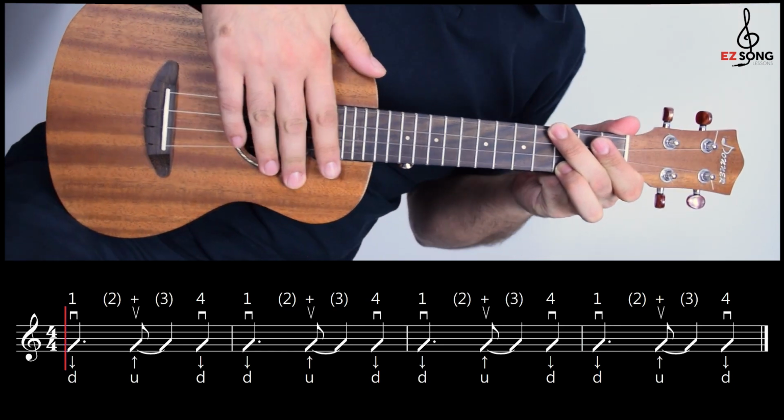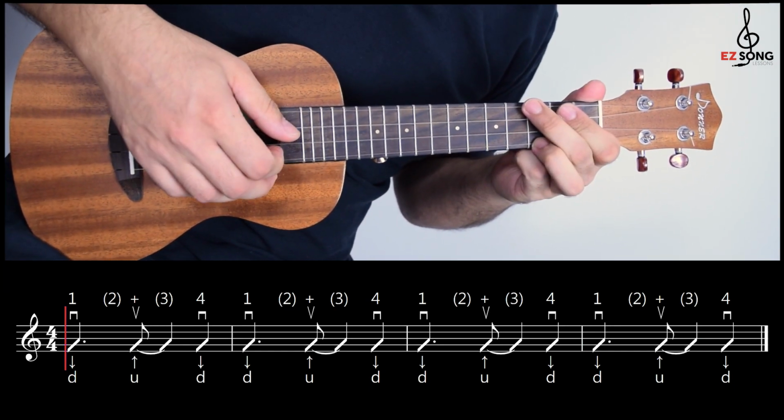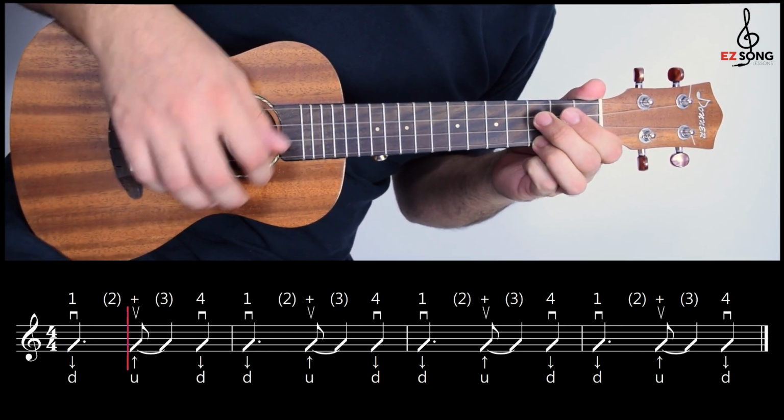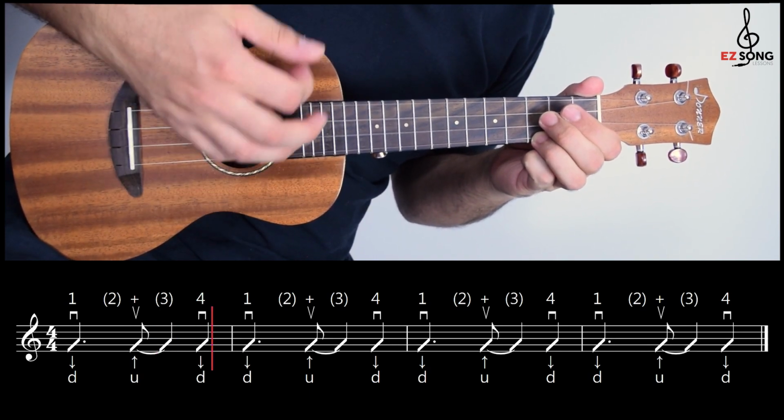Tip number 21. Use this rhythm to play Stand By Me by Ben E. King. The second one is very similar and is based on reggaeton. 1, 2, 3, 4. 1, 2, 3, 4.